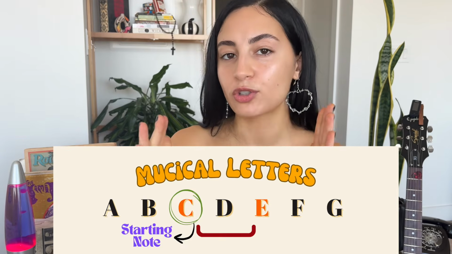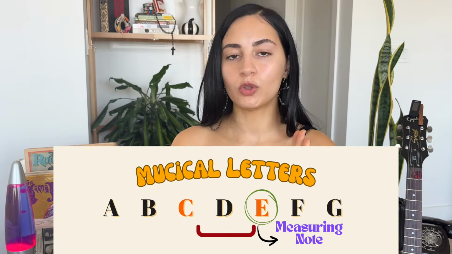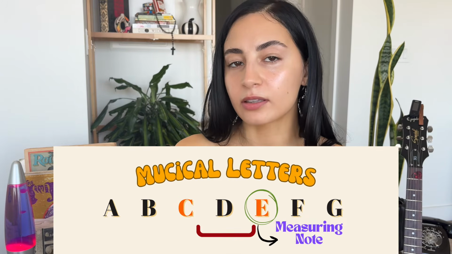Now let's figure out the quality. So is it augmented? Is it diminished? Is it major? I don't know. Let's see. To do that, we need to look at the major scale of the starting note. So in this case, that's the C note, so that's the C major scale. And then we have to compare the note that we're measuring, in this case the E note, to what type of note naturally appears in the C major scale.